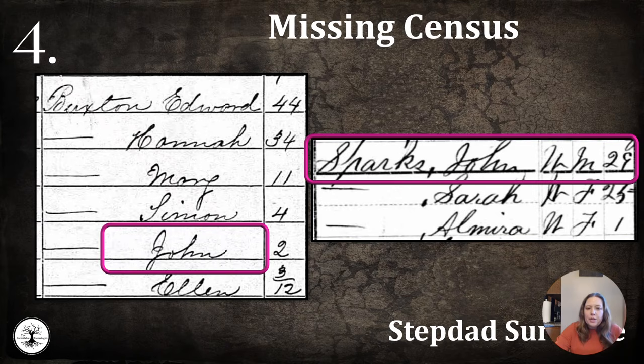For instance, here, John Sparks, he went back to his birth name when he was an adult, but when he was 2 years old, he has his stepfather's surname. So he's a Buxton. So I could only find that by looking for Hannah and seeing where Hannah Sparks remarried to Edward Buxton. So a good way to look for things like this is to search only on first name. Here it would be better looking for Simon rather than John, because there will be a lot fewer results for Simon, searching only on first name, than there would be for John.